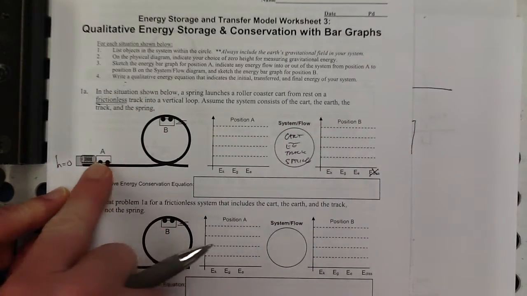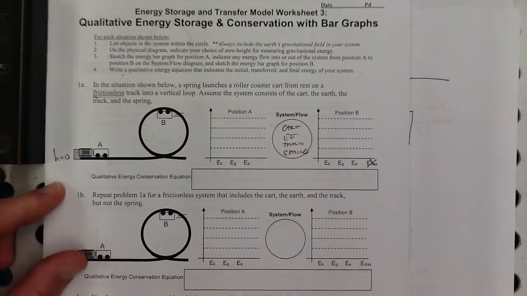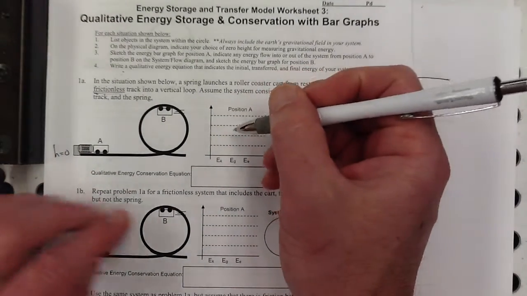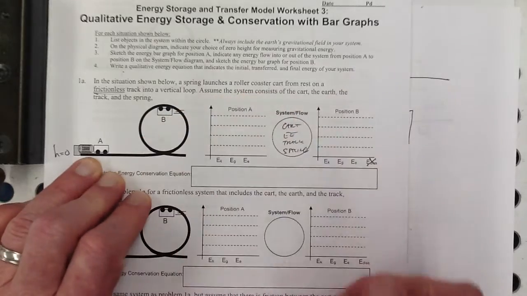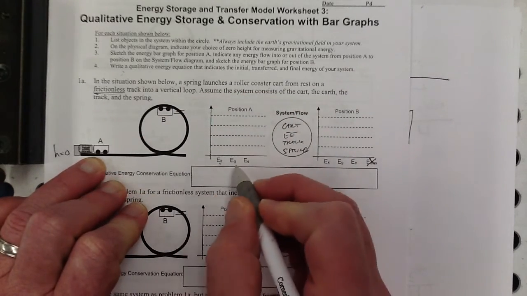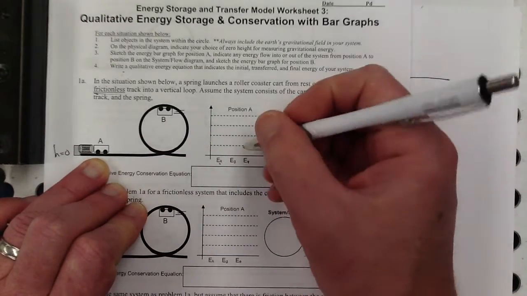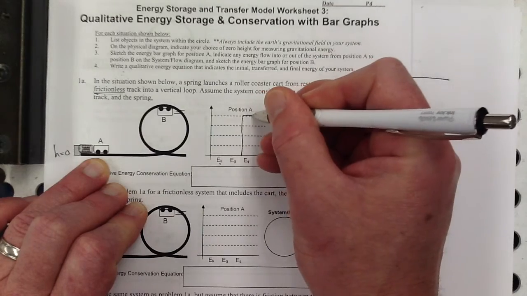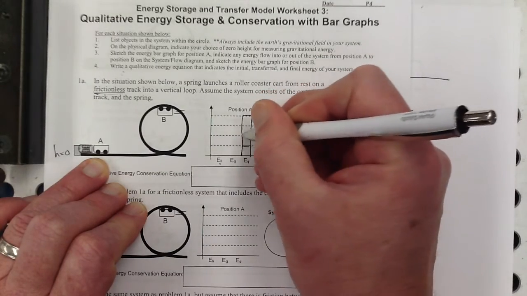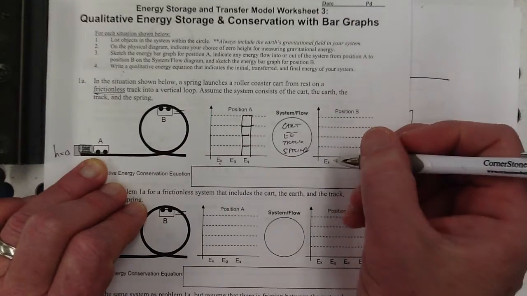So that's the lowest that the cart is at, so I'm going to make that the 0 height. When the cart is here, does it have any EK? Is it going yet? No. Does it have any EG? No, it's at the 0 height. Does it have any EE? Yes, all of it. All the energy is stored in this spring. I'm going to make it 4 bars worth, and that's up to you.